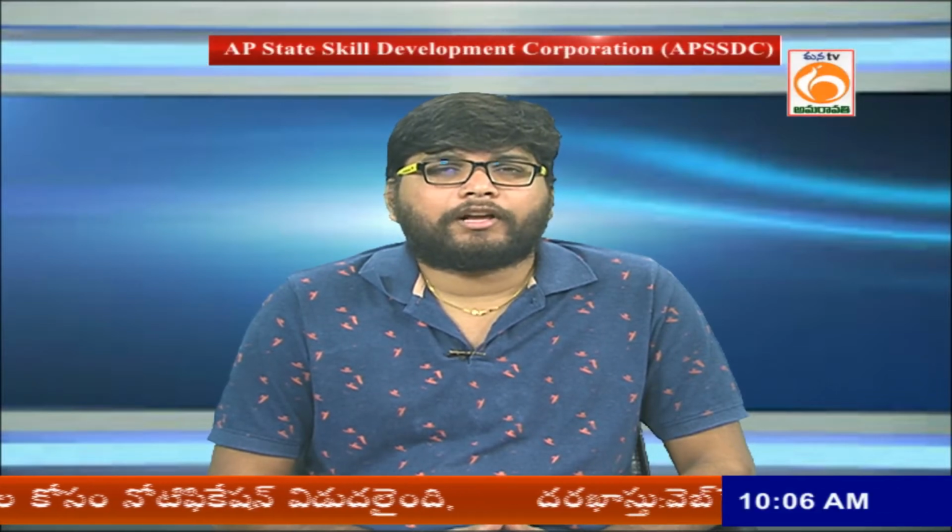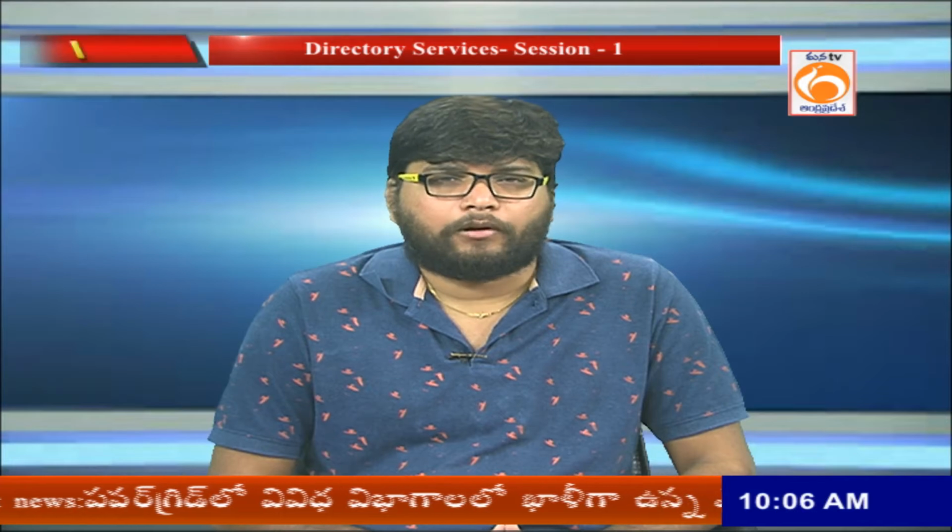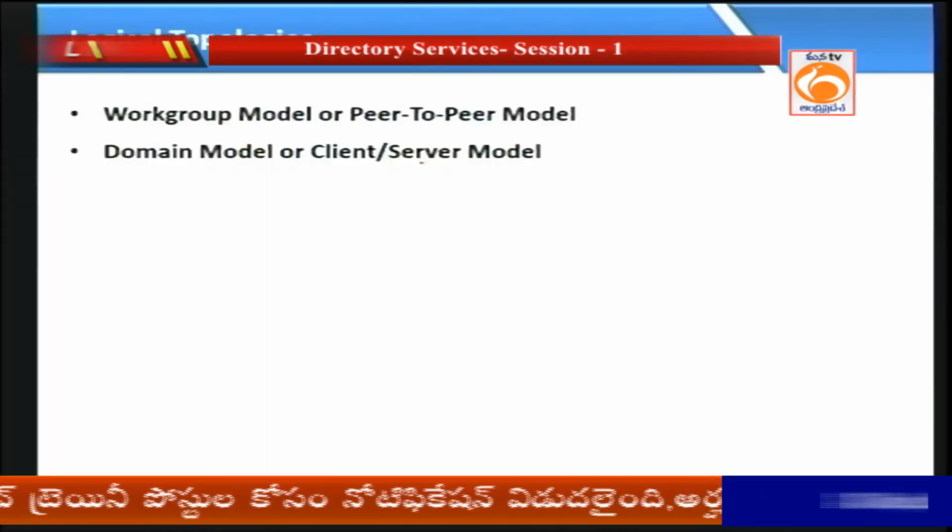Let us talk about the first one, the workgroup model. As I already told you, workgroup means it is a peer-to-peer model. Peer-to-peer means each and every computer acts as an individual computer. One computer will not depend on another computer. In the old days, all networks used to be in a workgroup environment. Let's go to the slide and discuss in detail what this workgroup is.